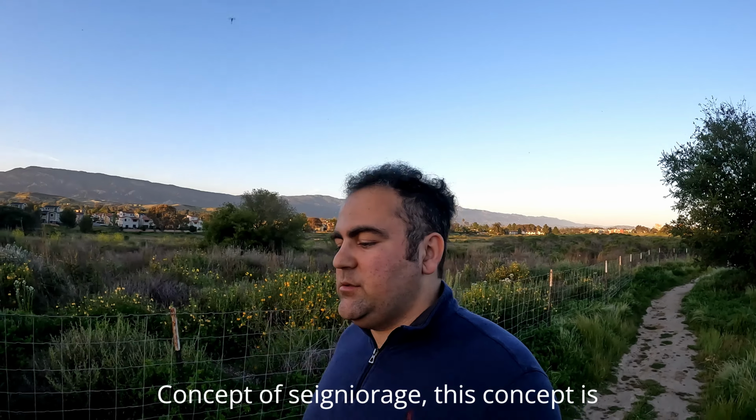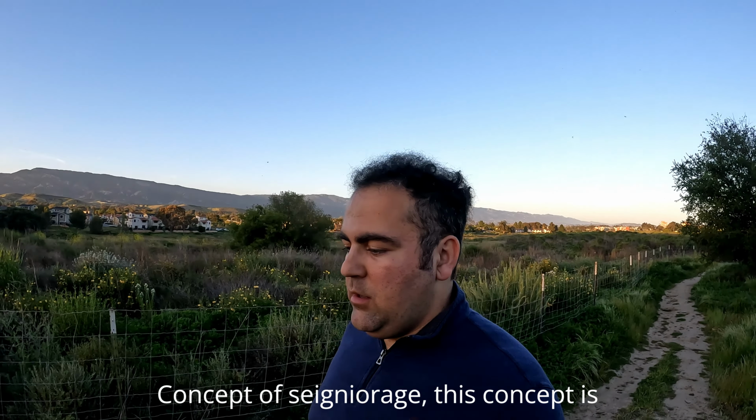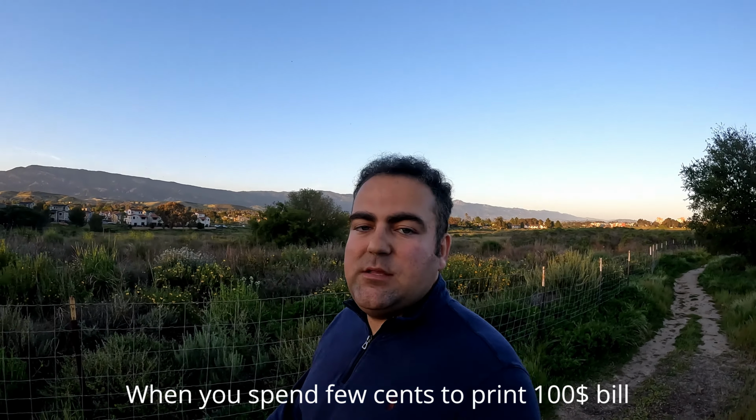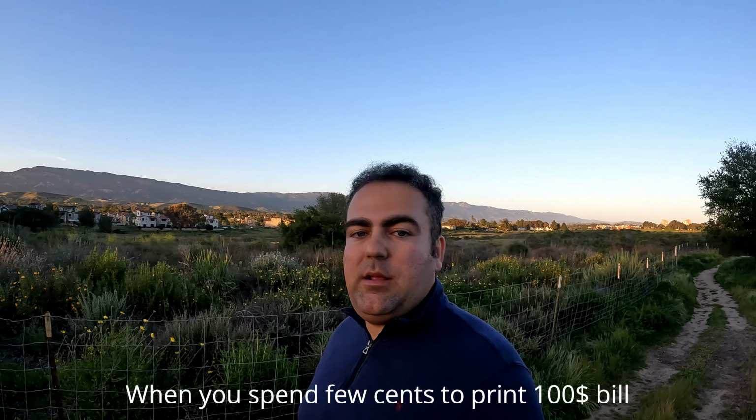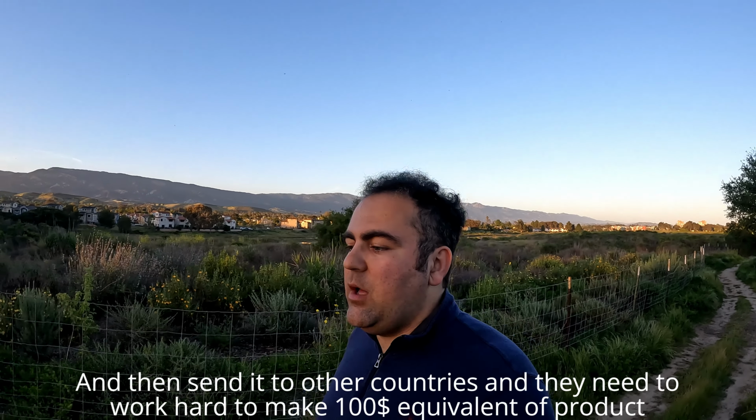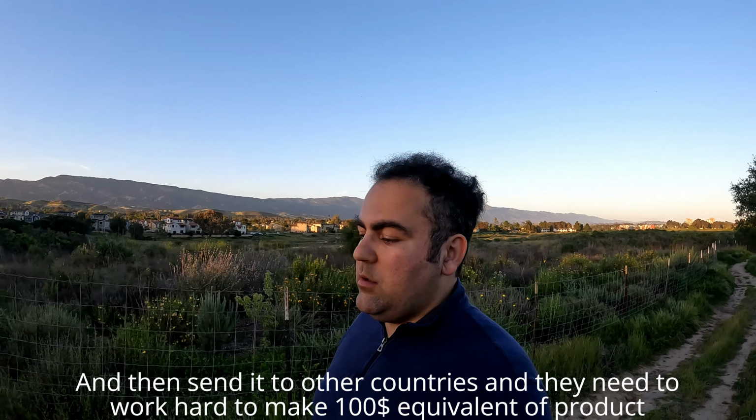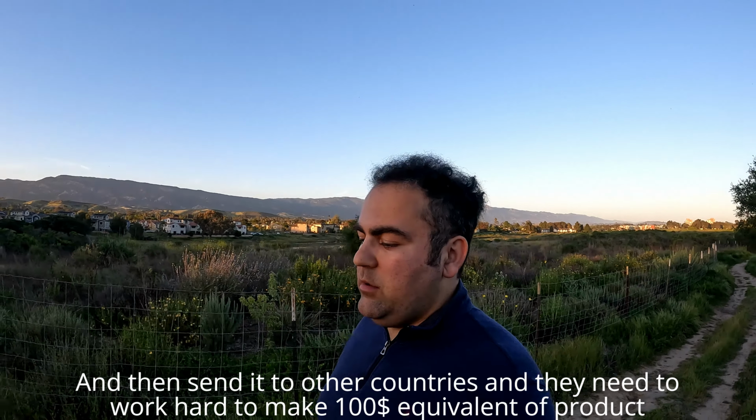This concept is when you spend a few cents to print a $100 bill and then send it to other countries, and they need to work hard to make $100 equivalent of product and send it back to the US. So that is the seigniorage benefit of having the world reserve currency.